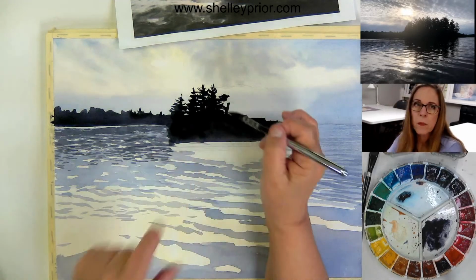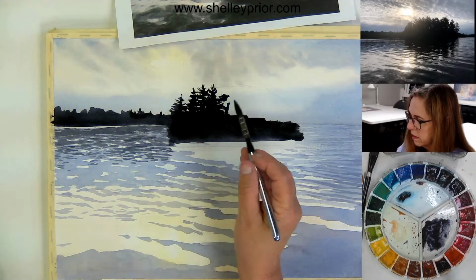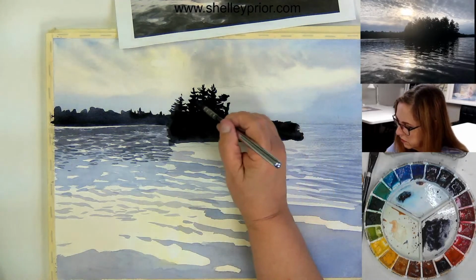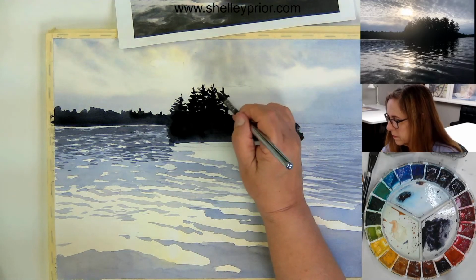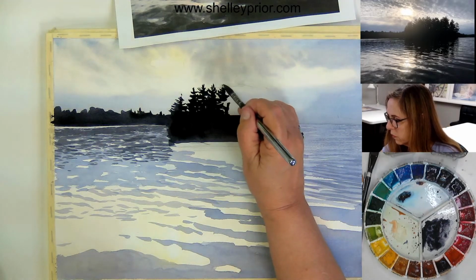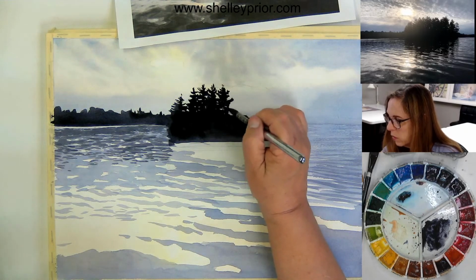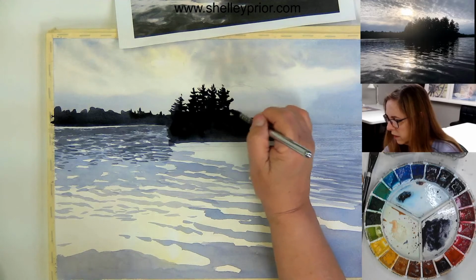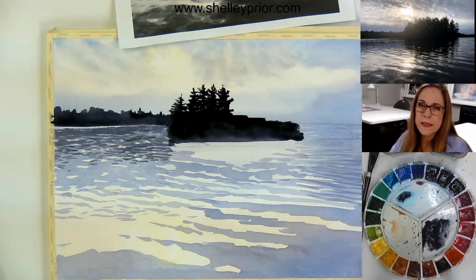Don't forget, there's a couple of little gaps in the trees here because that's typical of trees. Now, you could be doing the same sort of scenario if you live somewhere where you don't have these kind of trees. Maybe these are palm trees. You would just treat it the same sort of way.